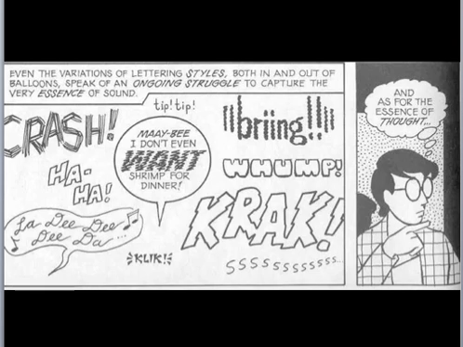Scott McCloud goes into even the variations of lettering styles, both in and out of the balloon, which speak of an ongoing struggle to capture the very essence of sound. So, when we talk about poetry, we talk about onomatopoeia. In comics and graphic novels, there is a lot of onomatopoeia. There's going to be crash or crack or whap. And that's usually a sound that's going to be sounded out loud.